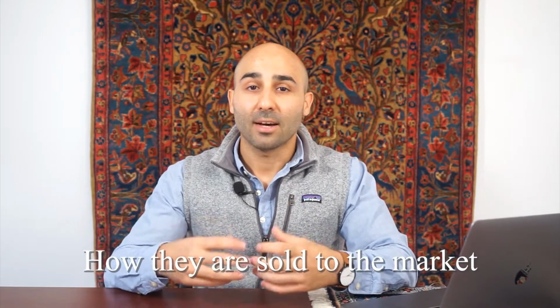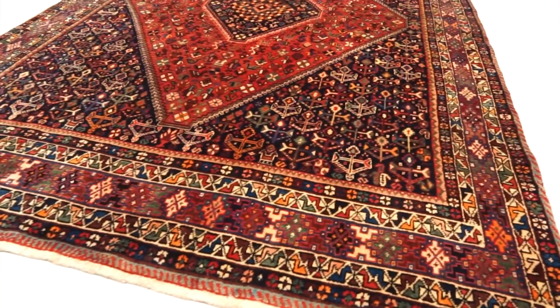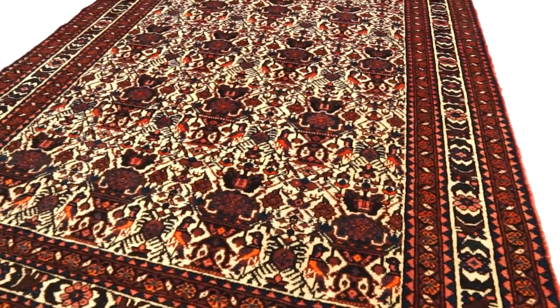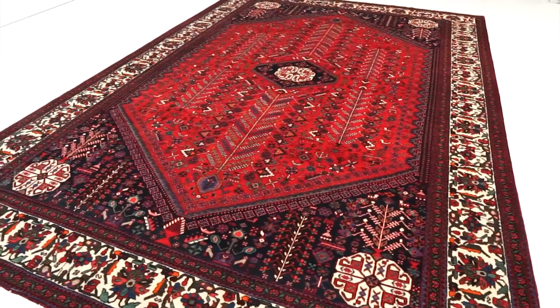Something interesting about Abadeh rugs is how they're actually sold into the market. The town of Abadeh is actually too small to have its own rug market to sell directly. So what the weavers do, once they complete the rug, is take it to the city of Shiraz, which is a much larger city and has a much larger rug market, and they sell the rugs into the bazaar and the market there. Something kind of interesting about how these rugs are actually sold.